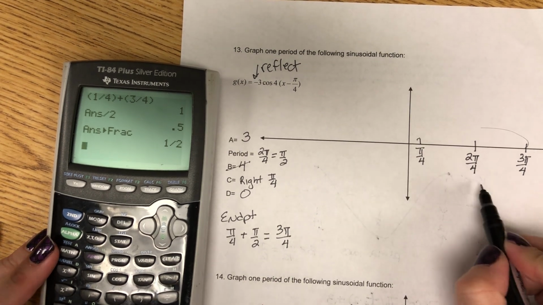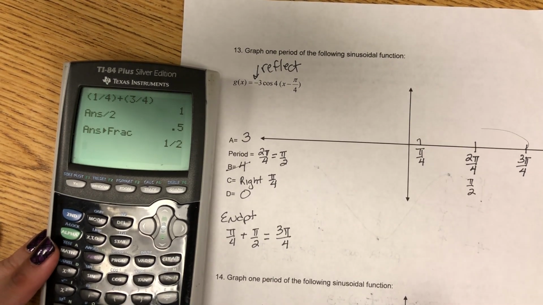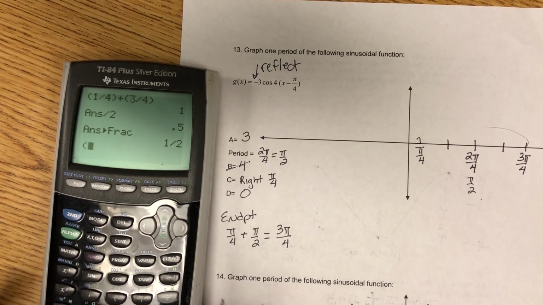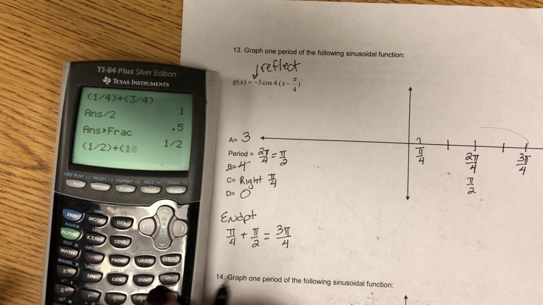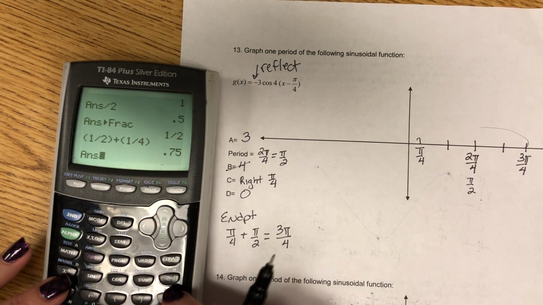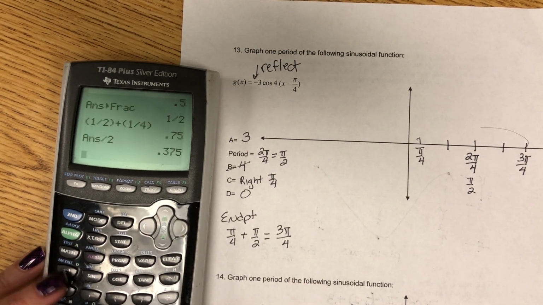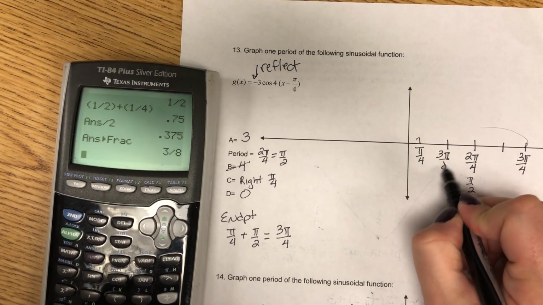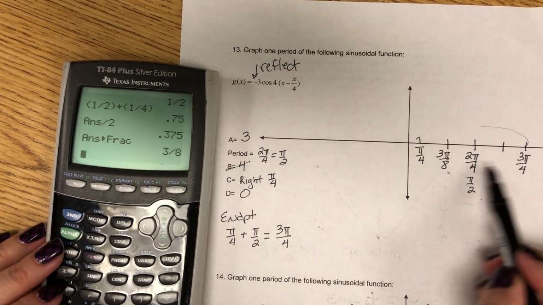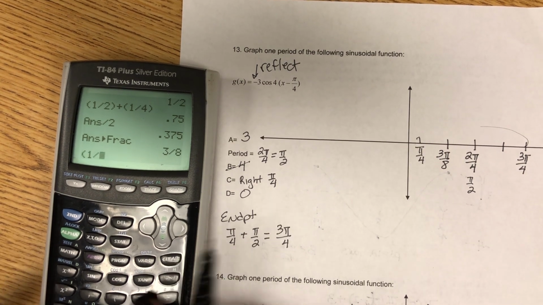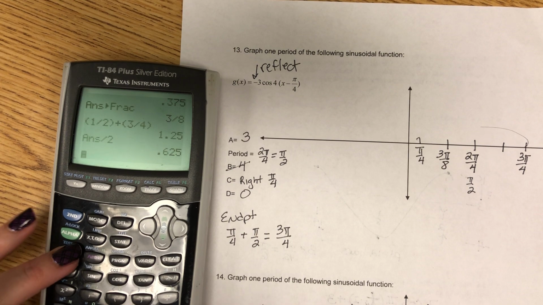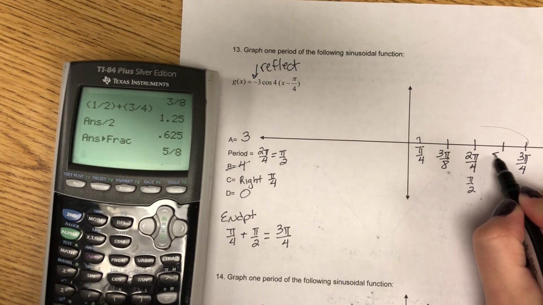Now 2/4 is pi over 2, but I need halfway and halfway again. So let's use our calculator. 1/2 plus 1/4 divided by 2. So that's 3 pi over 8. I got to do it one more time this way. 1/2 plus 3/4 divided by 2 is 5/8.